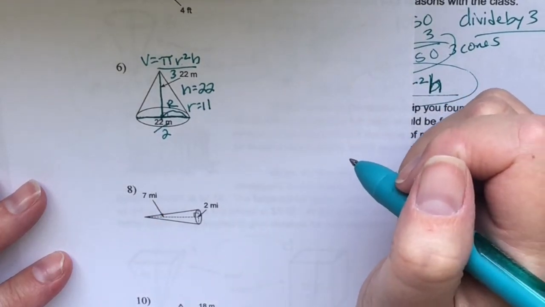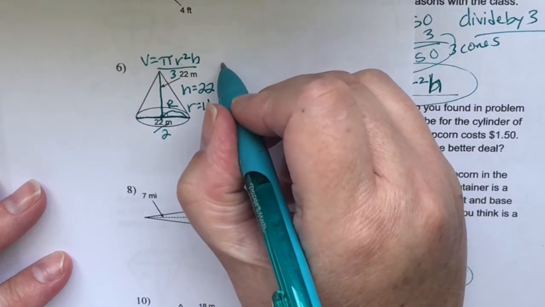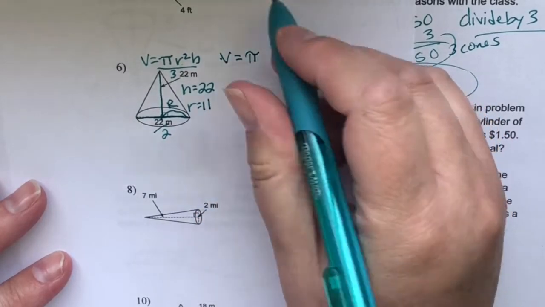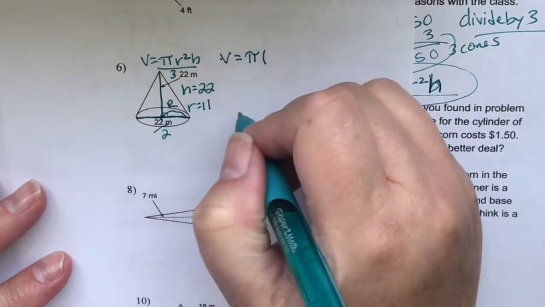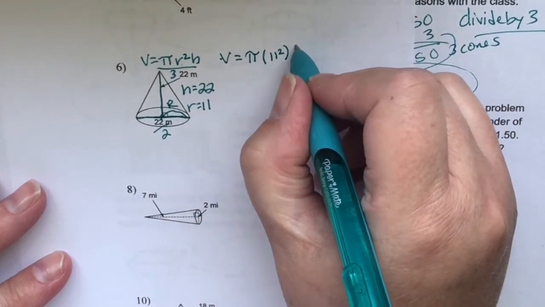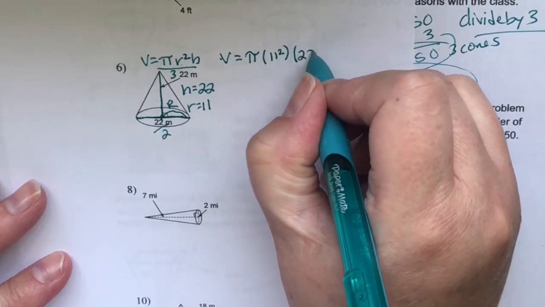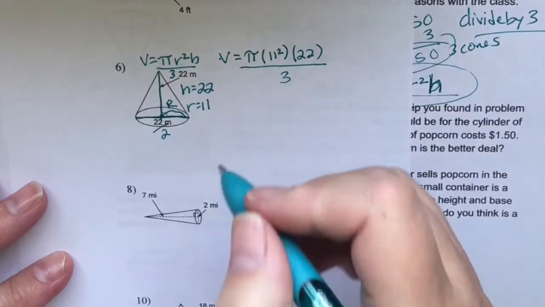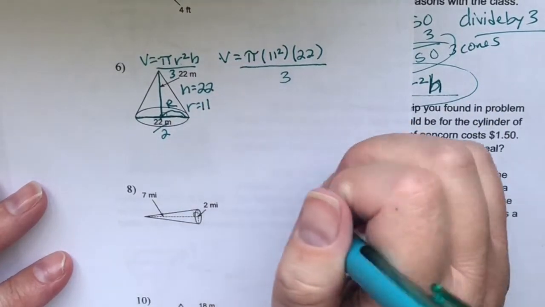Okay, so now I can plug that into my formula and start working. So volume equals pi, r is 11 squared, height is 22, and I'm going to divide all that by 3. Okay. Let's just multiply.